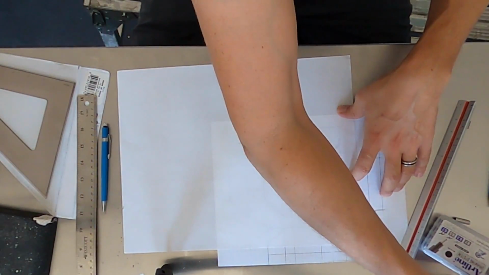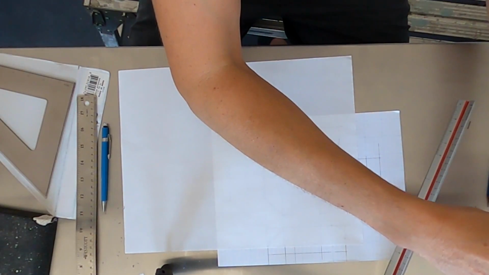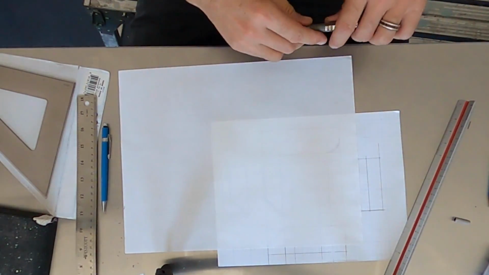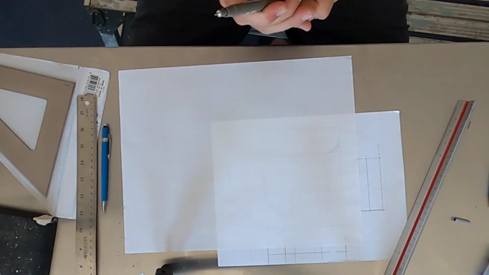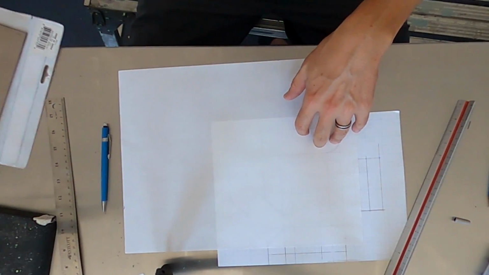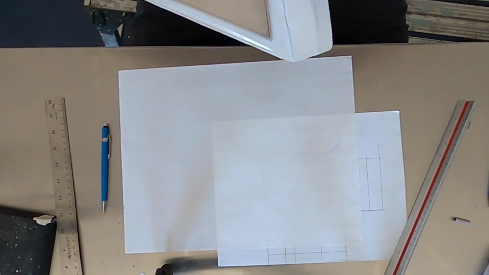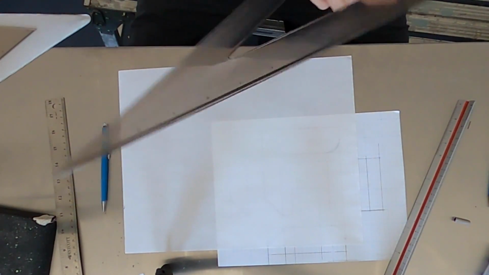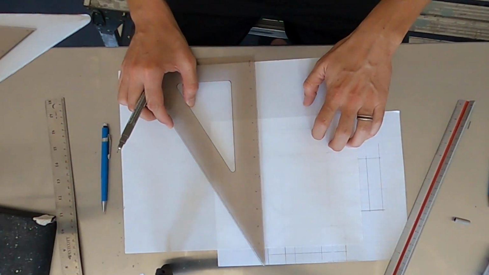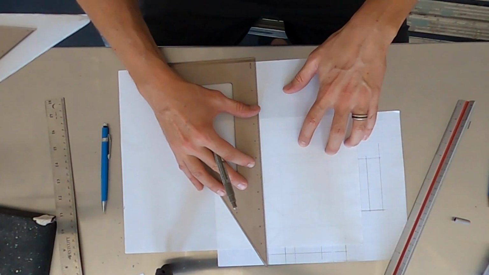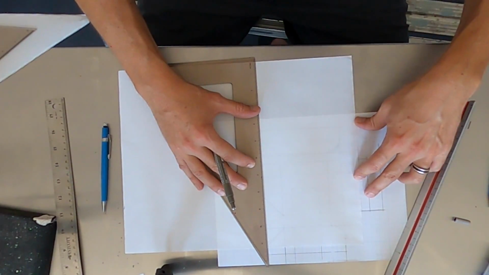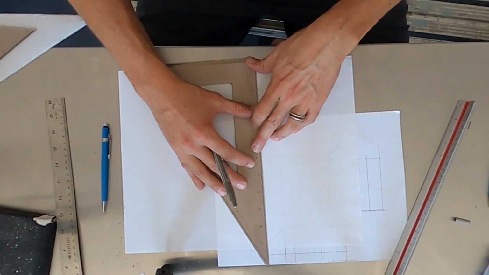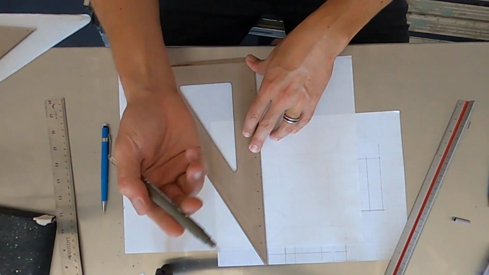Then I'm going to use a pen, and I'm going to use my triangle just because my ruler is a bit clunky. Okay, so got it nice and straight, and then you just begin to trace in pen.